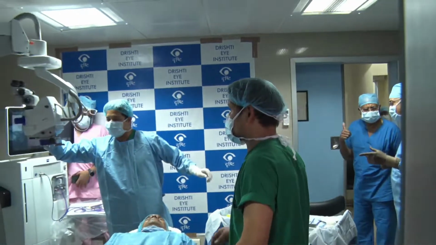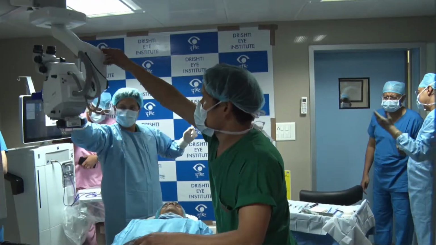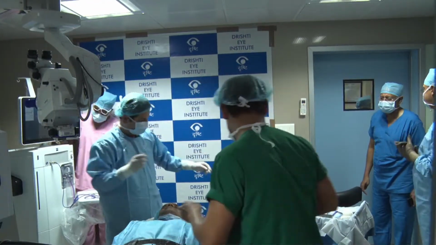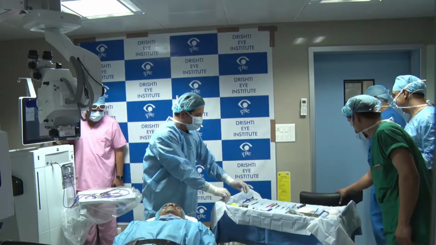Already I have to do a cataract? Yeah, I'm going to do a cataract. Then I have to go to OT now, the file is then on the table, and it's being prepared for surgery. I have to do an 80 laser trifocal.